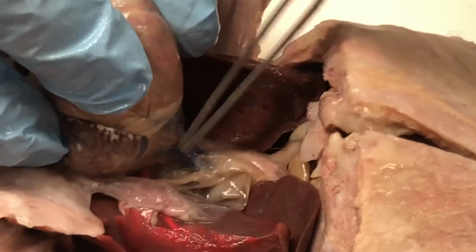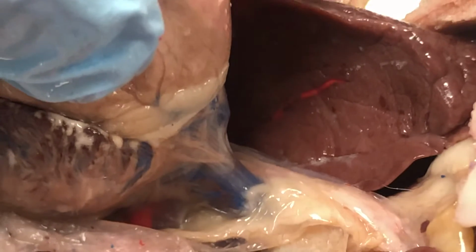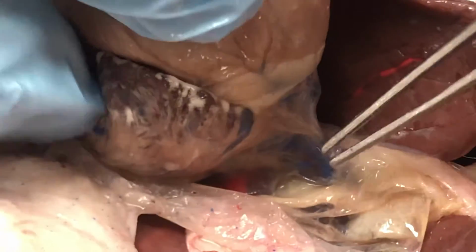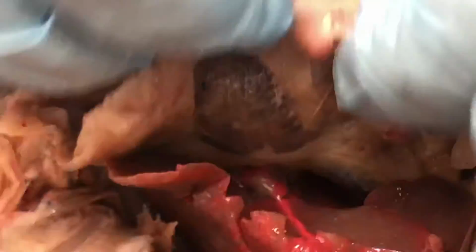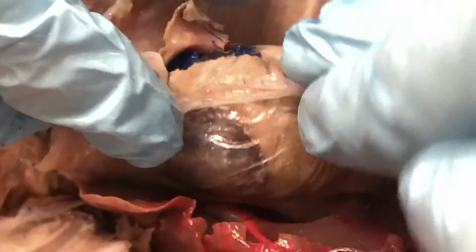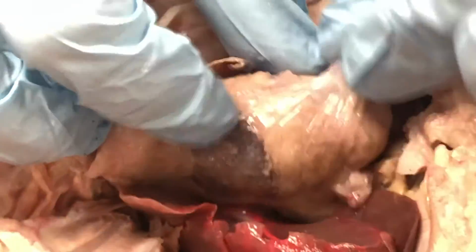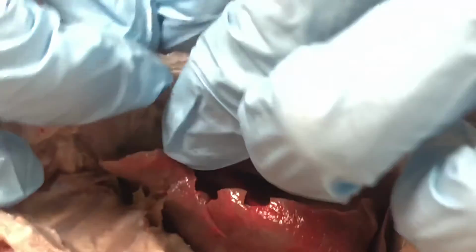Another structure that you can find, if you pull up the heart a little bit, you might notice this large blue blood vessel here, which is the inferior vena cava, bringing all that oxygen-poor blood back into the right atrium of the heart. And you might also be able to identify, if you find this little flap of connective tissue, this is the pericardium. That's that sac around the heart that helps to anchor it and also helps to reduce friction so the heart can beat around without rubbing and damaging tissue.